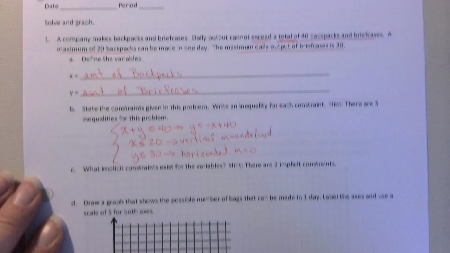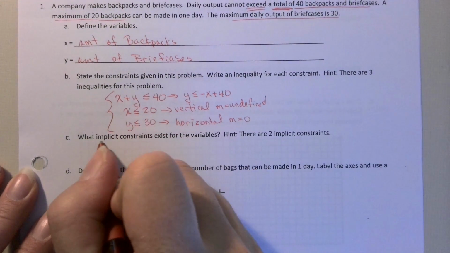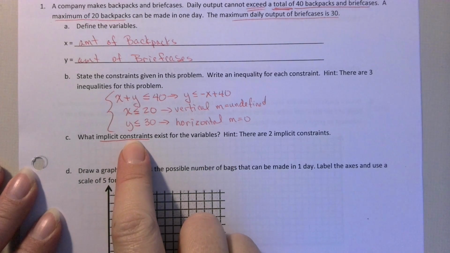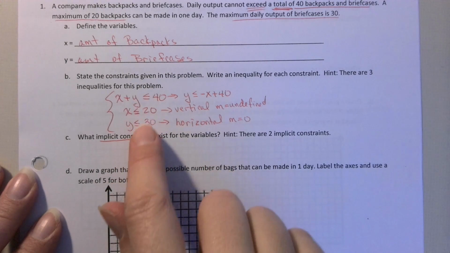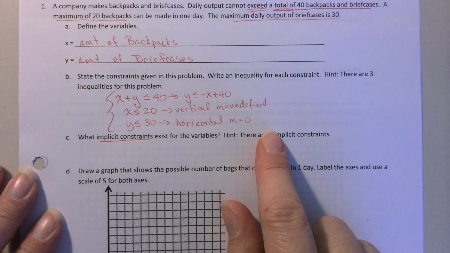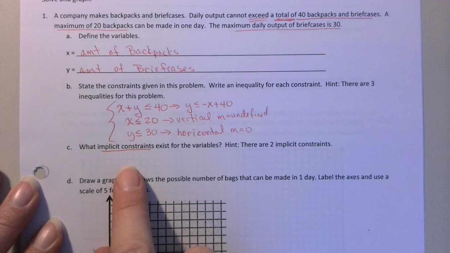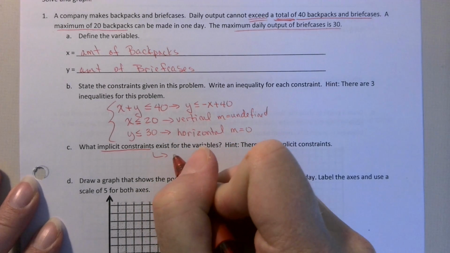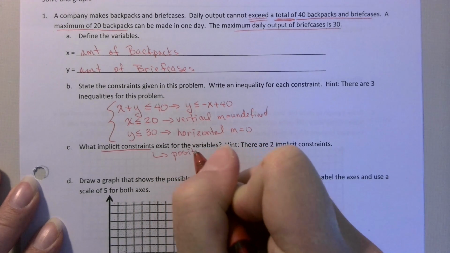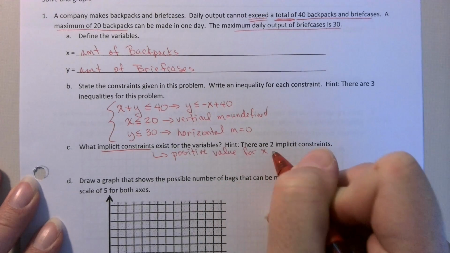Okay, so next idea here, it says what implicit constraints exist. Implicit constraints or implied constraints. In real life, what can we expect? What's a limit? So these are all considered constraints or restrictions. We want to know in real life what would be implied. There's 2 of them. Well, I have objects, and these objects can't be negative. So the implicit or implied constraints or restrictions is that I have to have a positive value for X and Y.